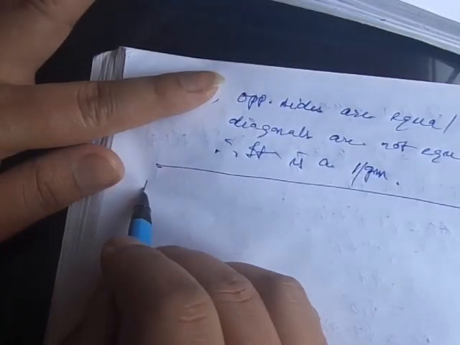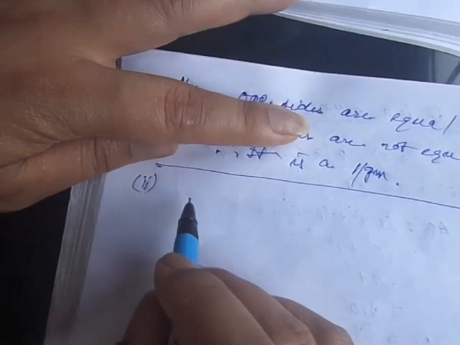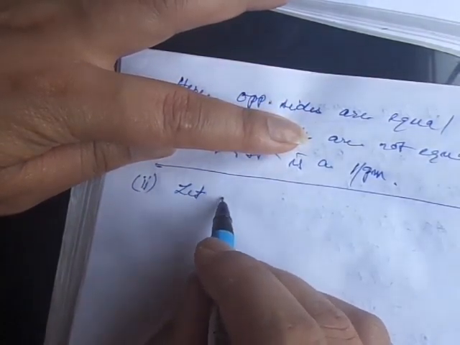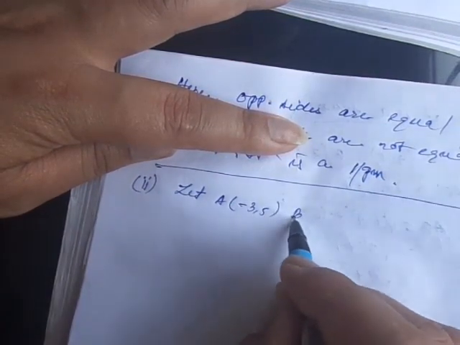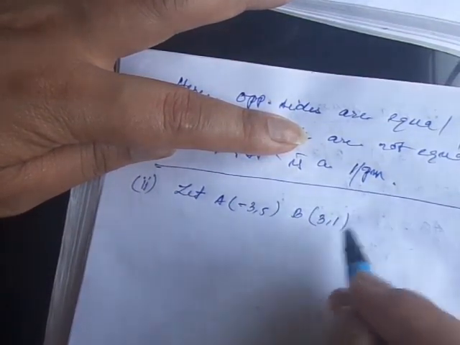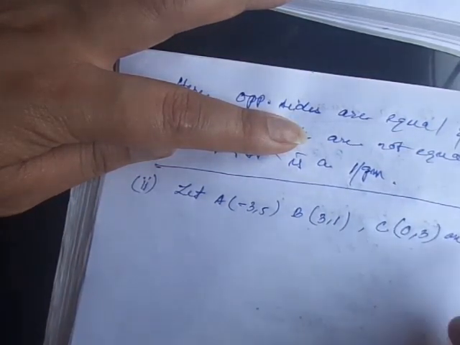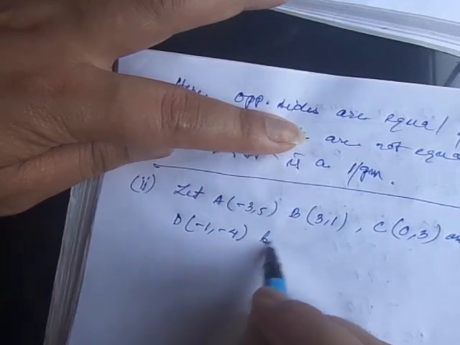Here, 1/2. So let's take these 4 points as A, B, C, D. Let A be minus 3, 5, B 3, 1, C 0, 3, and D minus 1, minus 4.